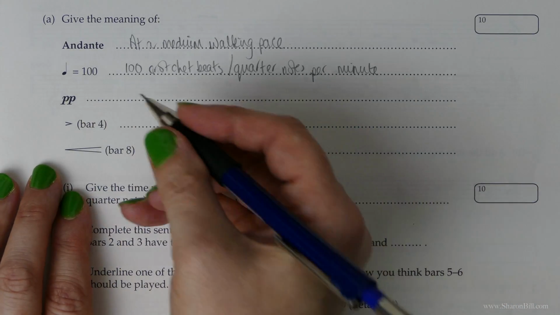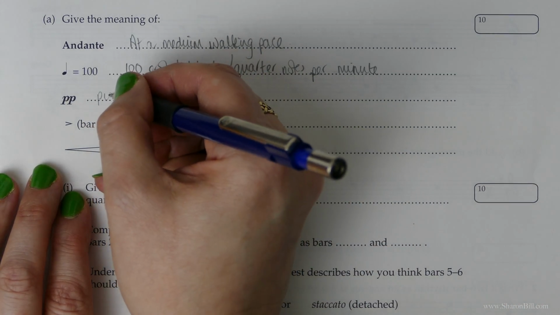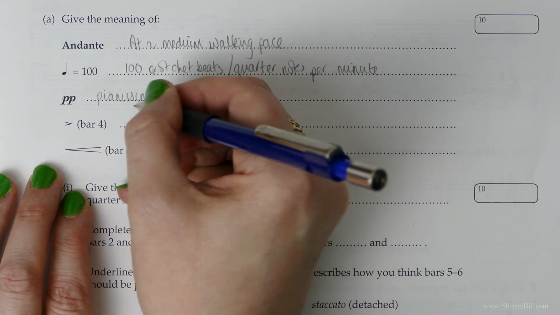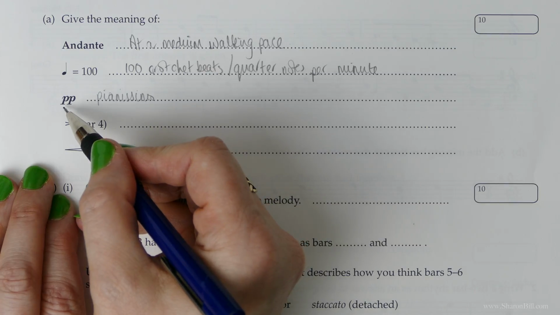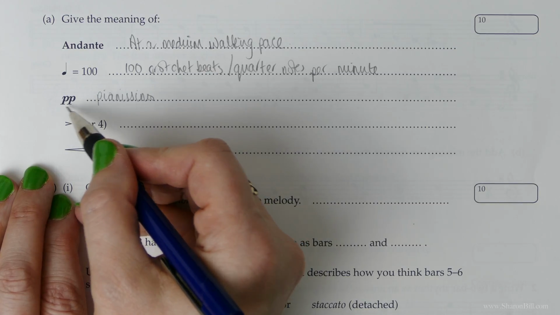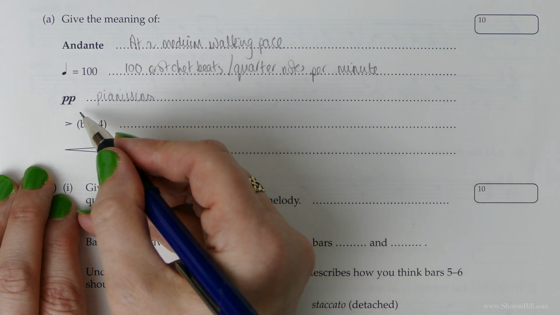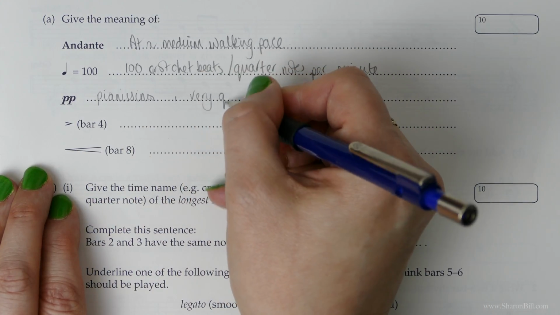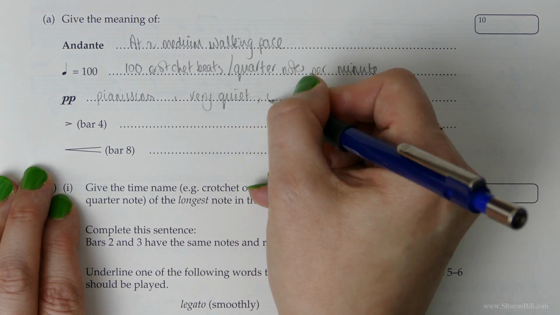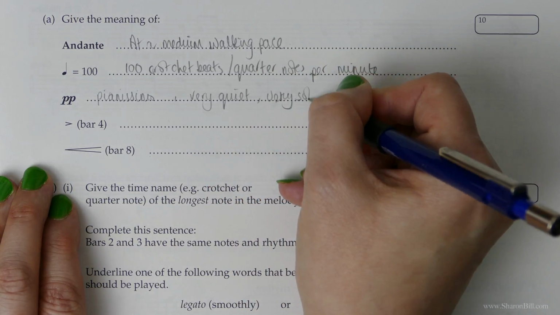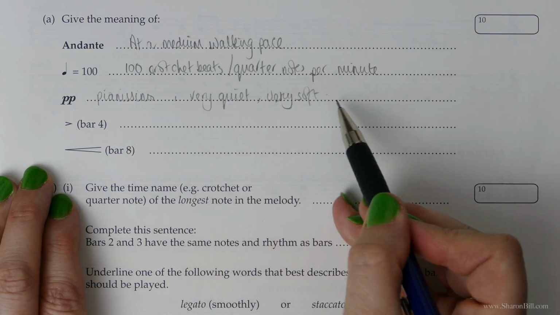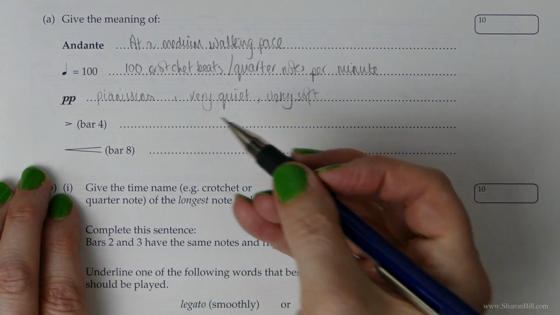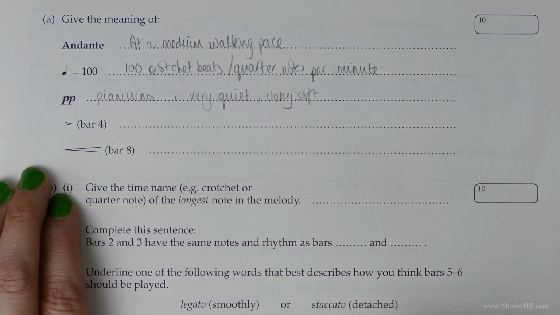Okay, the next one, PP. Now that's short for pianissimo. The issimo kind of makes it extra. So P is piano, which is quiet. PP, pianissimo, is very quiet or very soft. You need to make sure that you give the full meaning of this, just don't say what it is. However, that will be multiple choice, so you'll just have to link the correct one.